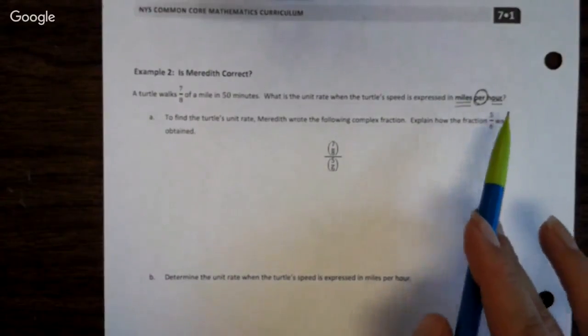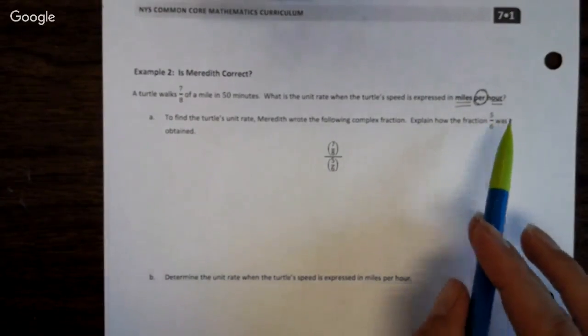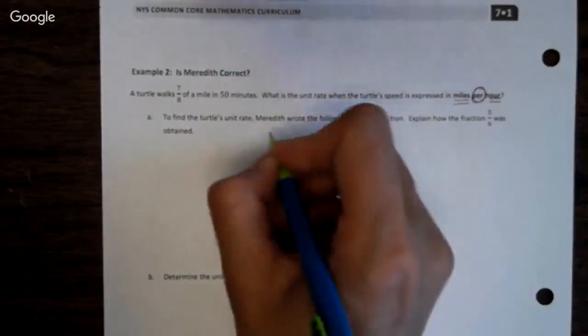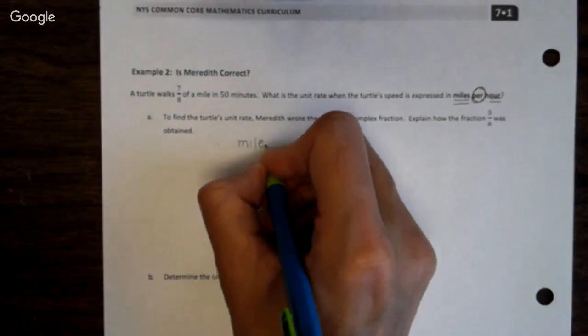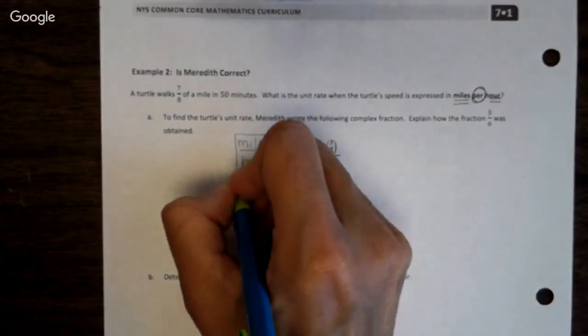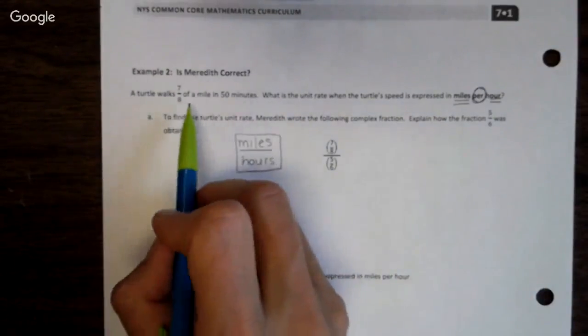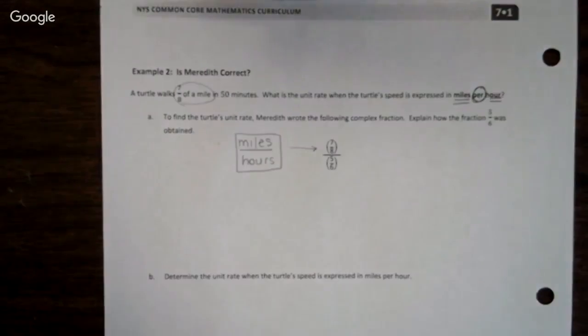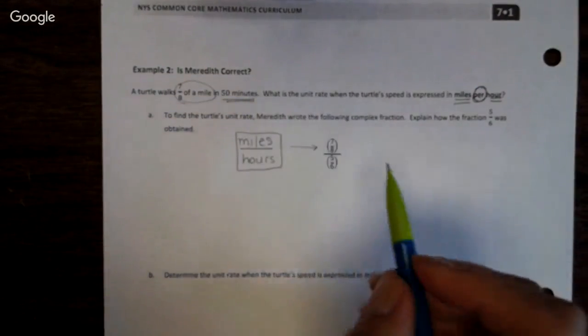Now, before we do this, remember when I told you that unit rates are best found by setting up a label? Well, if it's miles per hour, then our label would be miles divided by hours. Now, it says that she walked 7/8 of a mile, so that's why that's on top. But then it tells us she walked 50 minutes.